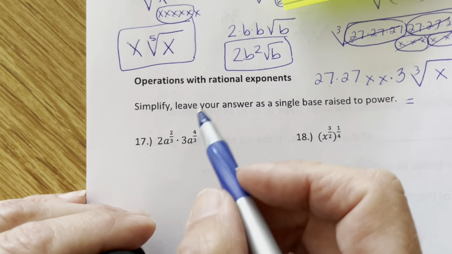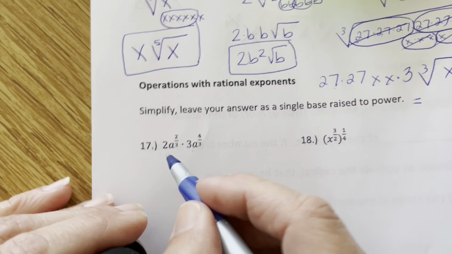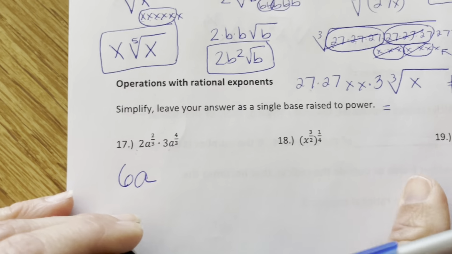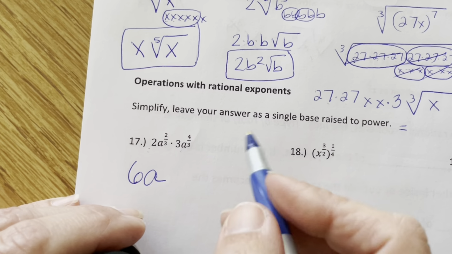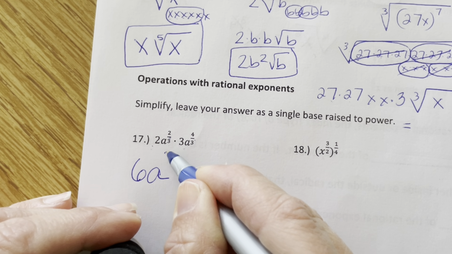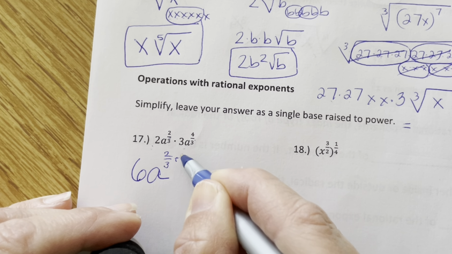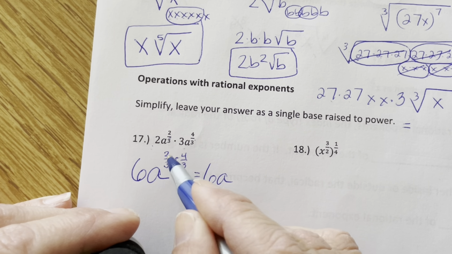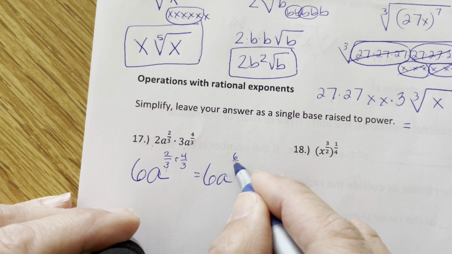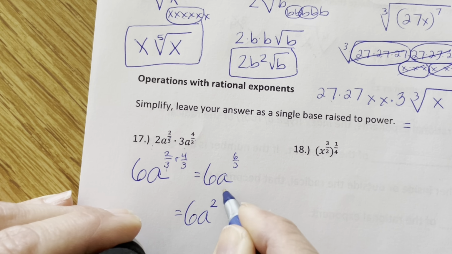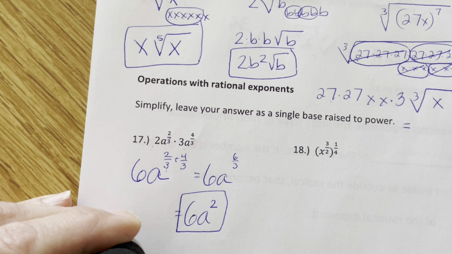So number 17, if I'm going to multiply these together, I have 2 times 3, so 6, a. And what do I do with my a's? They're both the same base. So to put them together, I add the powers. So a is going to be raised to the 2/3 plus 4/3. 2/3 plus 4/3 is 6/3, which reduces to 2. That's my final answer.